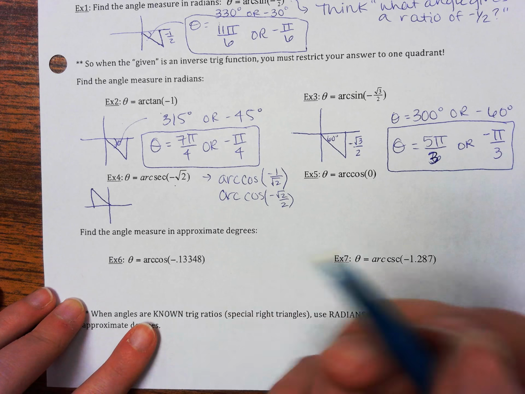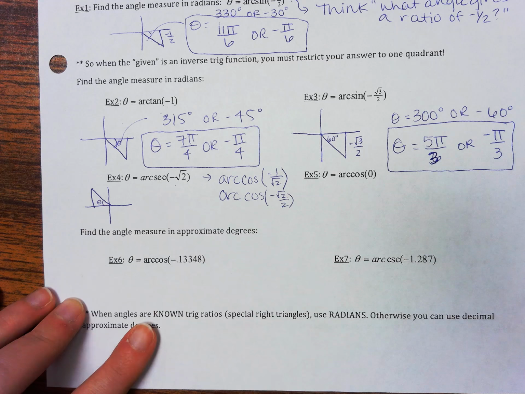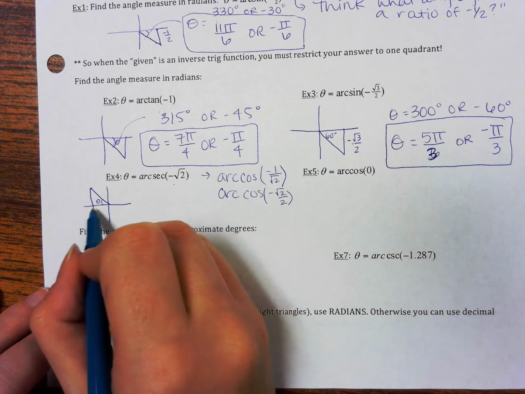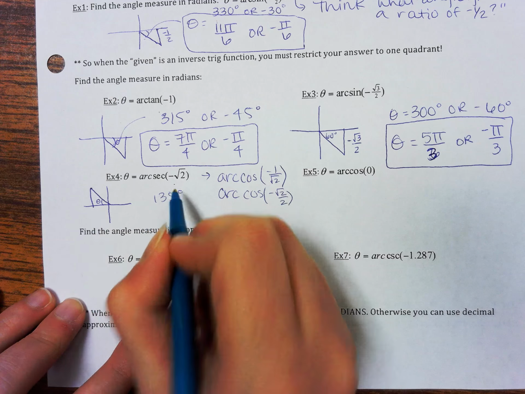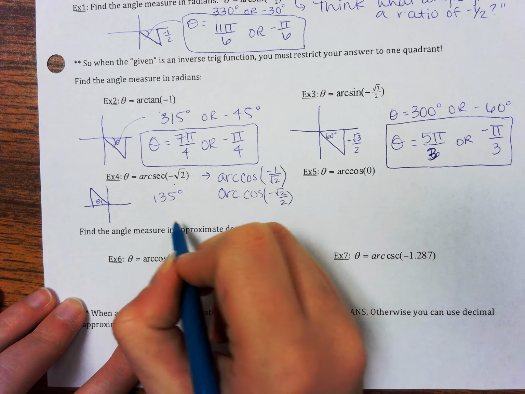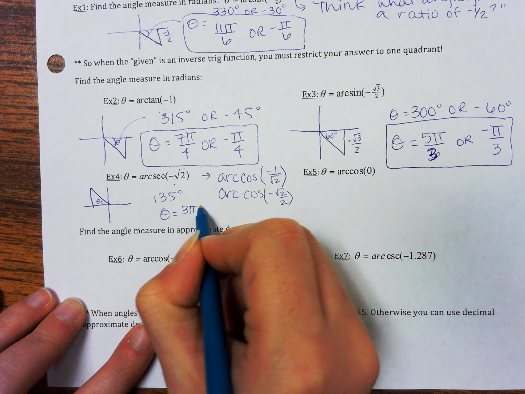Well, that we know happens at a 45-degree angle, or 45-degree reference triangle. So this is at 135 degrees, 180 minus 45, which gives us 3 pi over 4 in radians.